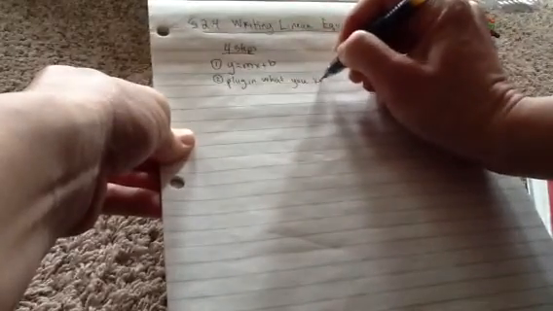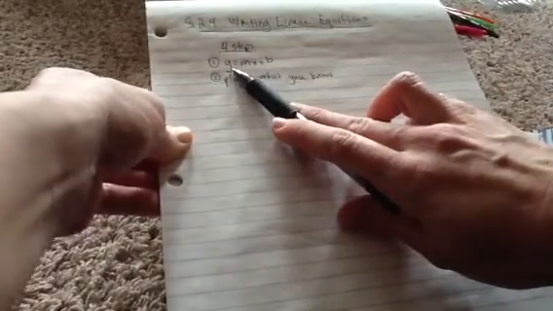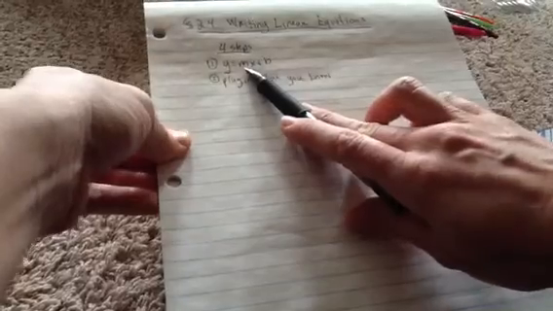The first step is writing y equals mx plus b. That's the equation of our line. The second step is plug in what you know. Sometimes they'll give you a point, x, y, and you'll plug x in for x and y in for y. Sometimes they'll give you the slope. Most of the time, we're going to be solving for b. So that's the third step, solve for b.